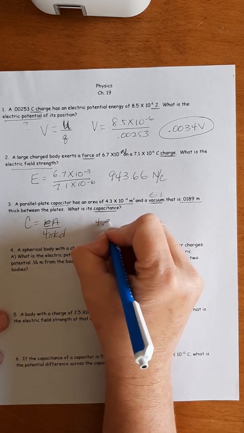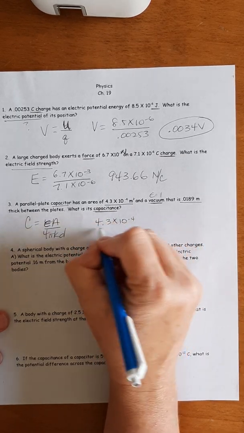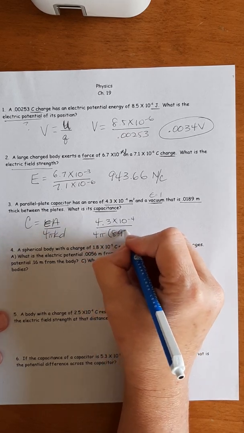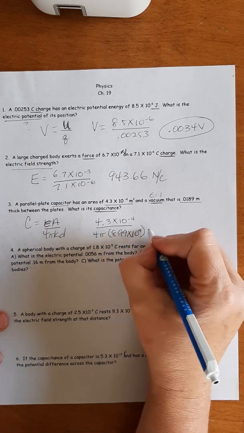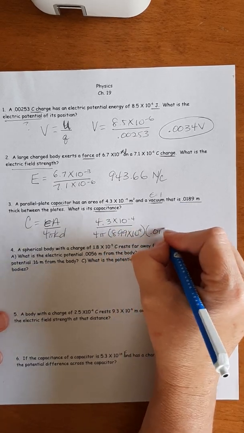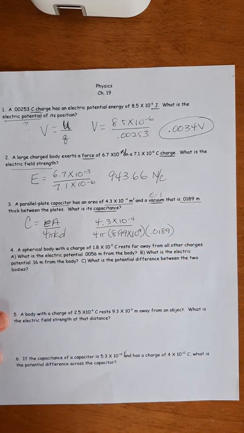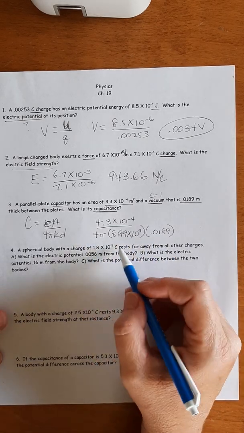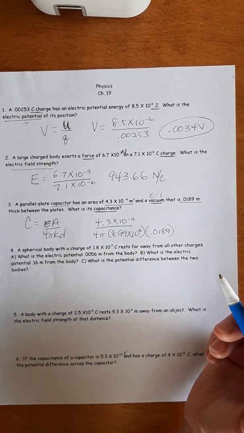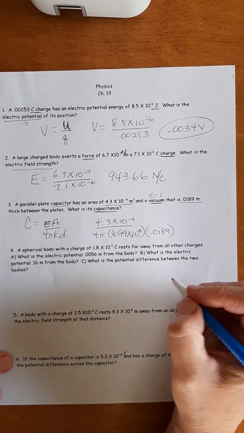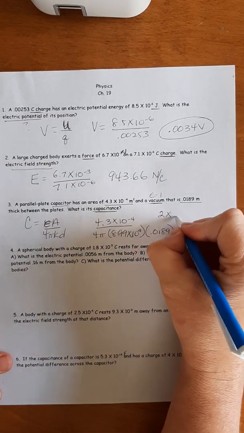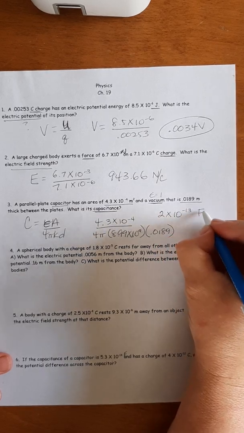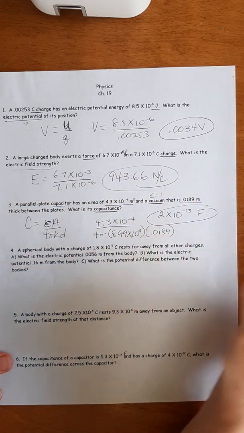Area they give you, 4.3 times 10 negative 4. 4 pi. Constant, remember, 8.99 times 10 to the 9th. And the distance between the plates, 0.0189. This divided by all 4 of those multiplied. I just used 3.14 for pi. You could use the pi button. Either way, you should get around 2 times 10 to the negative 13. And capacitance is measured in farads.